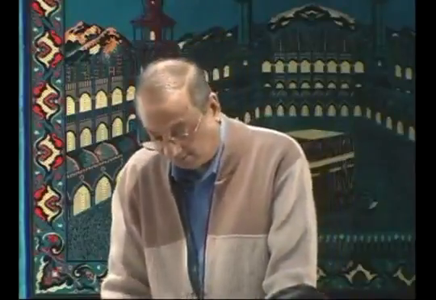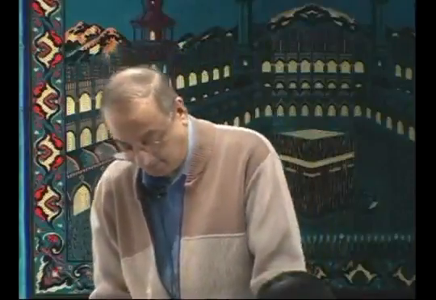Ya abati, oh my father. Sa'ashtari. Ishtara, yashtari. Yashtari, tashtari, ashtari, nashtari. Sa'ashtari. What is the meaning of sa'ashtari? I will purchase. I will buy. Lakum, for you. Ma turiduna. What you all want. Inshallah.